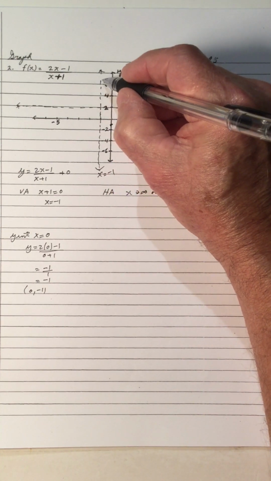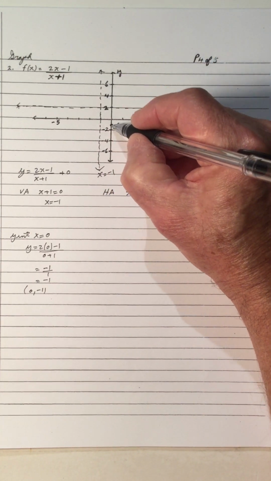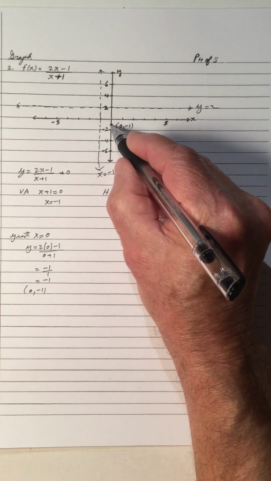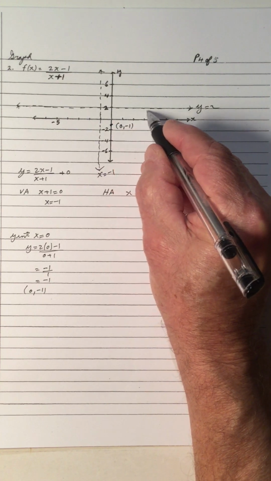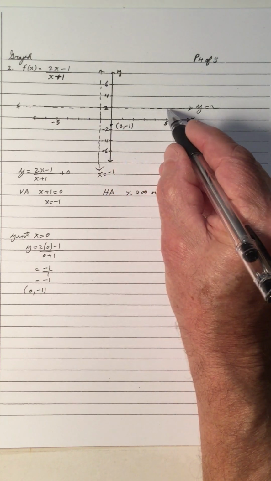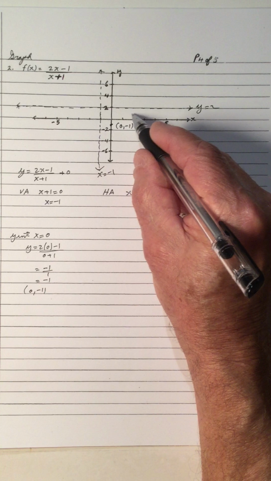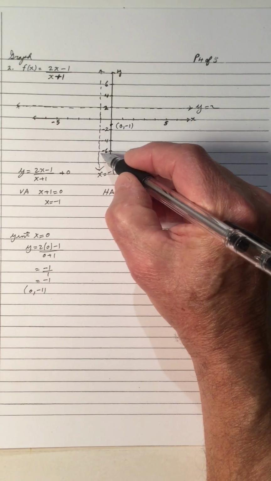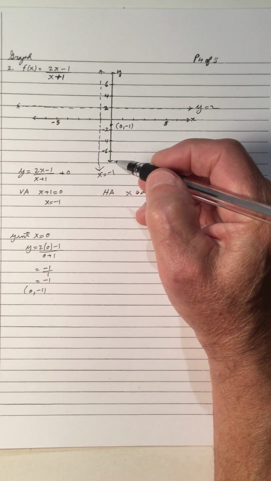So it's either going up like this, or it's going here, but it has to go along by, so it looks like, as x goes to infinity, y approaches 2, so it looks like it's going to go this way, like this. But we'll check it out further.